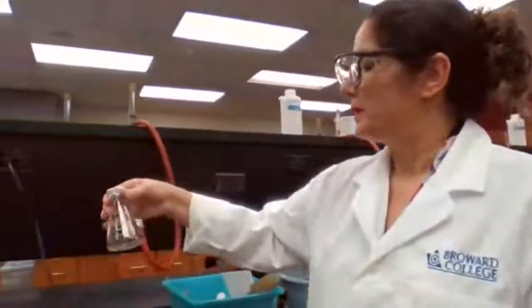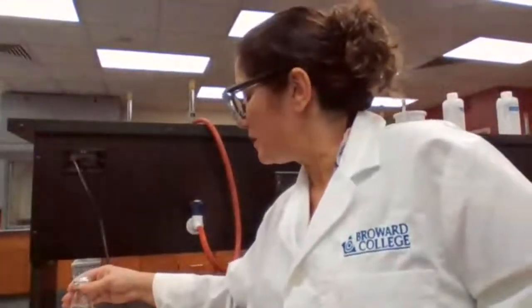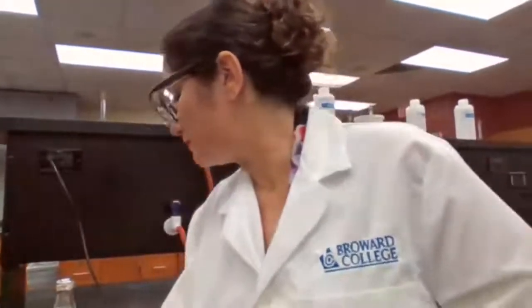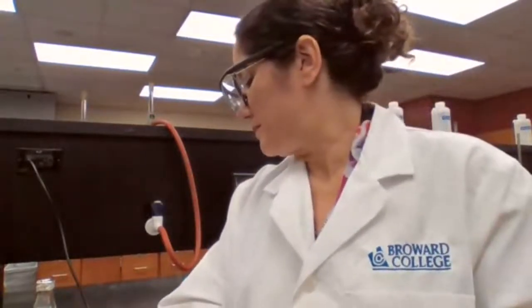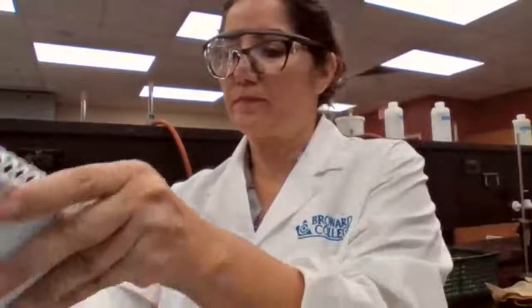Okay, the temperature is okay. 91.904 grams, and that is the mass for the sample. So we are done with the first trial, just measuring the mass.